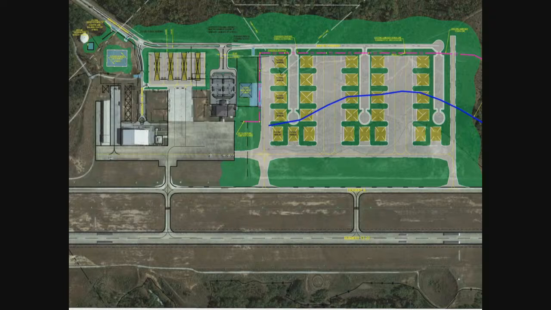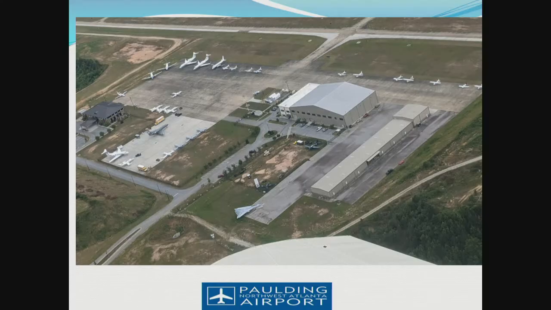That will all be new development. It basically will double the size of the airport and more than triple the available facilities that we have. And that will allow us now to attract new business, to bring new aviators, and to really make this airport what it was intended to be. And if you want to know what the future looks like, this is what the future of the Paulding County Airport looks like.